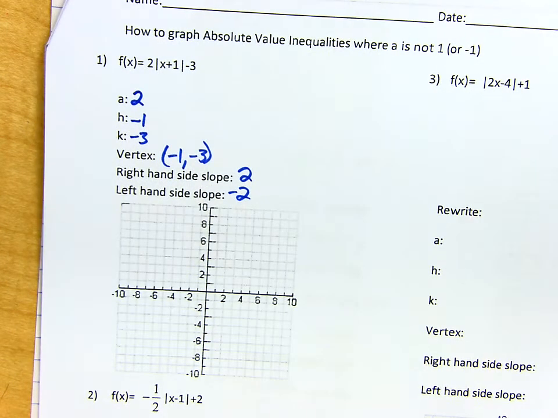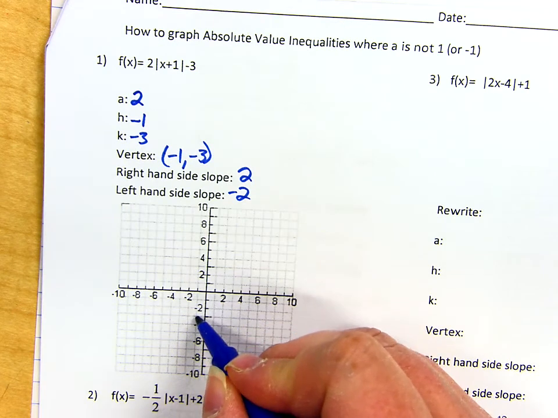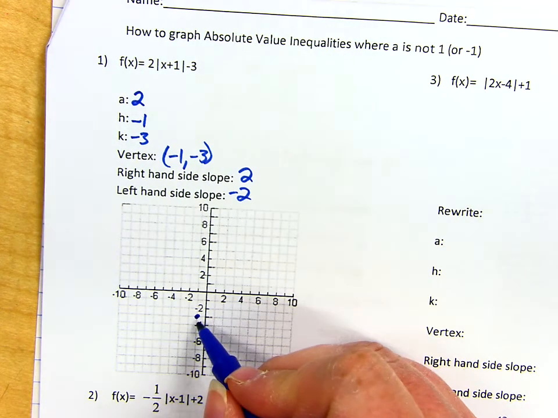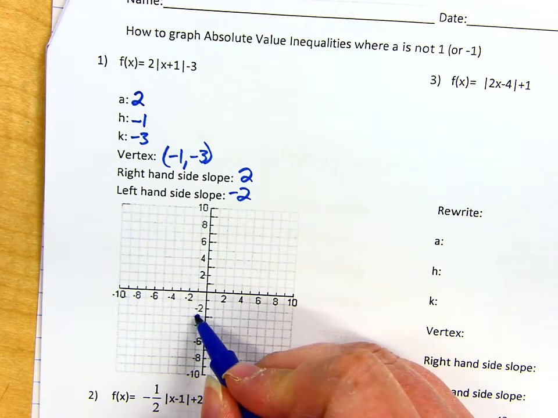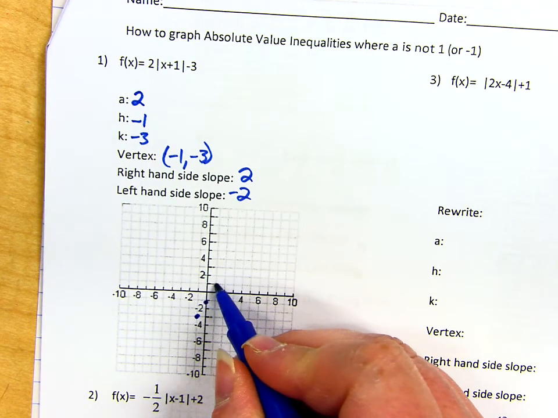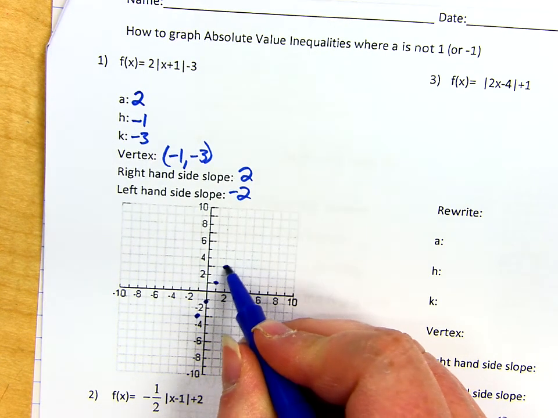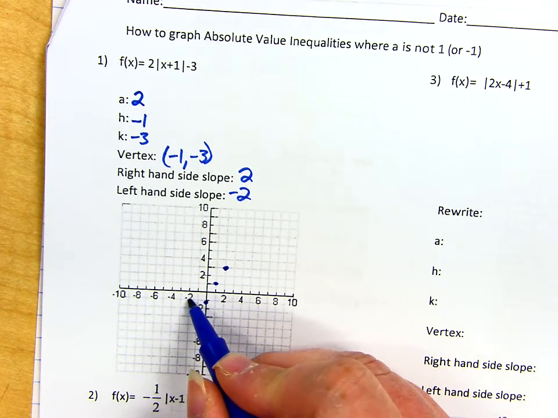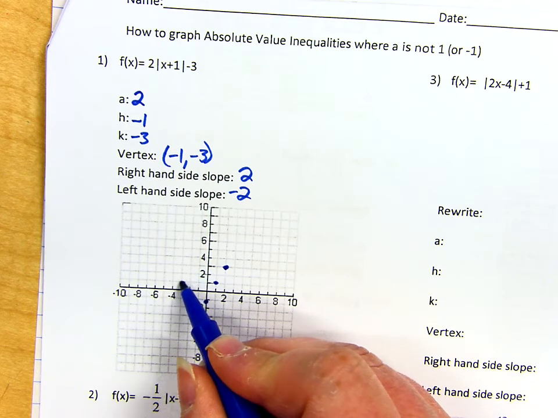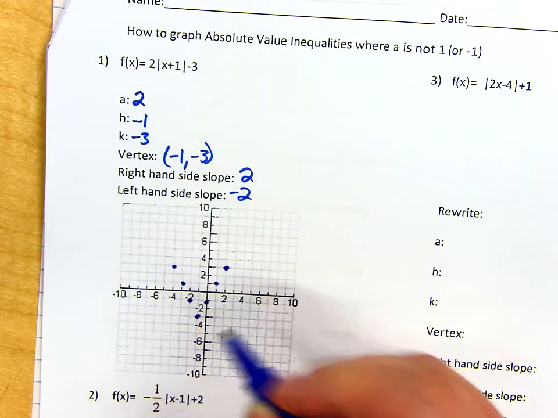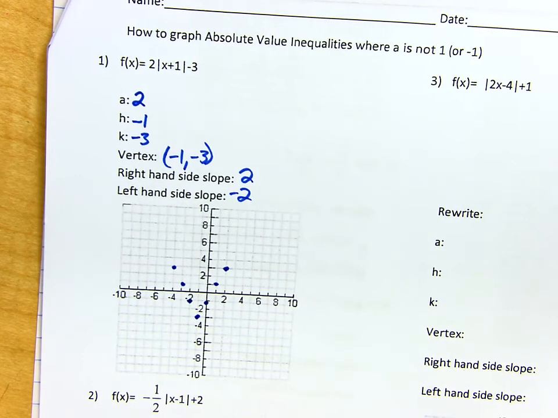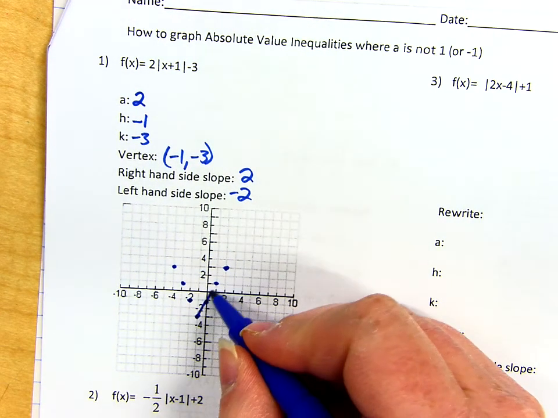So I start off the same way with my vertex at negative 1, negative 3. So I put a dot there. But now I have a new slope to follow. So on the right-hand side, instead of going up 1 over 1, I have to go up 2 over 1. Up 2 over 1. Up 2 over 1. So then to create the left-hand side, I really just do the reverse. I go up 2, back 1, up 2, back 1. And then I'm just going to connect these dots.